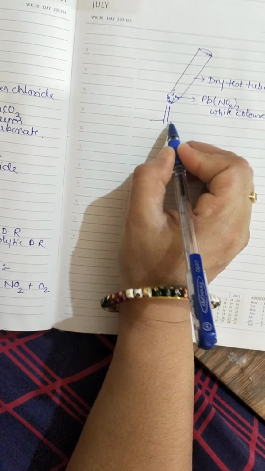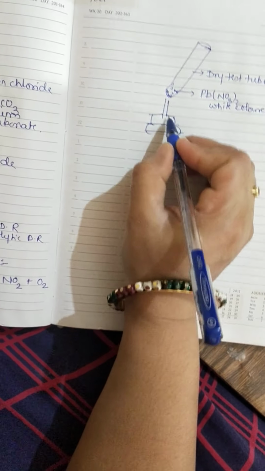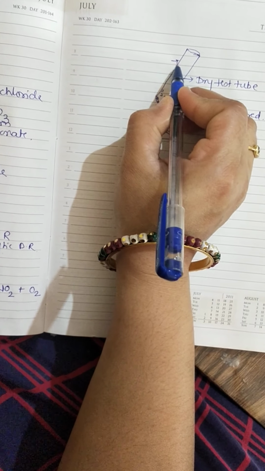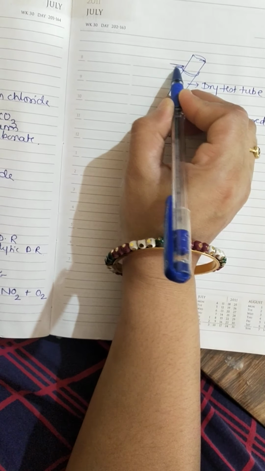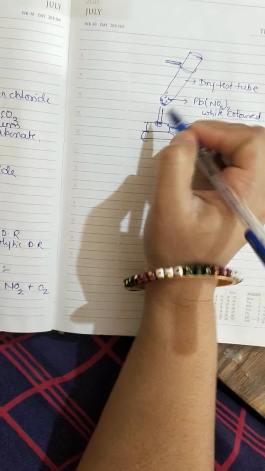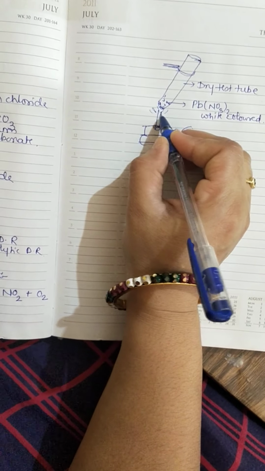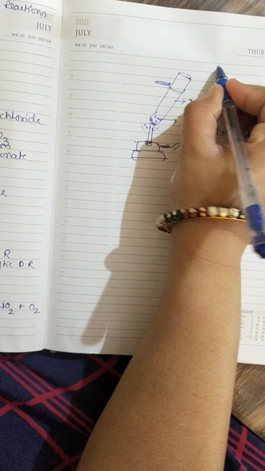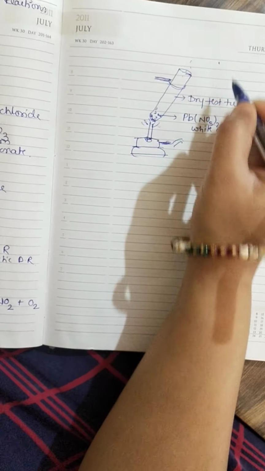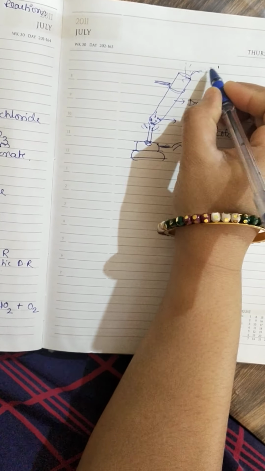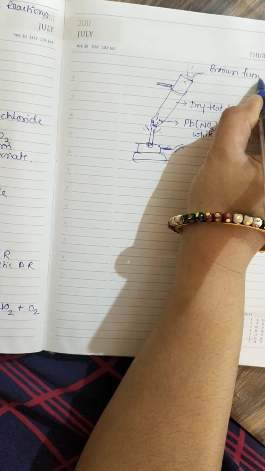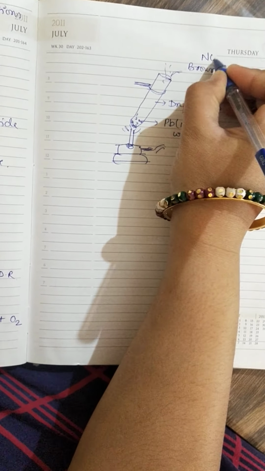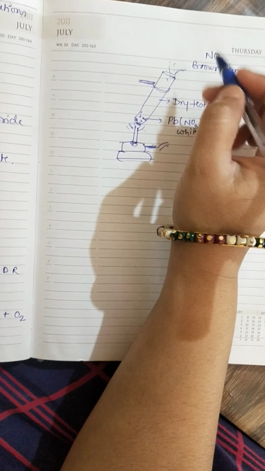It is a white colored compound. And if we supply heat over here, and this is the test tube holder for holding the test tube. What will happen if we heat it? Then this white colored compound decomposes into lead oxide, producing brown fumes, and these brown fumes are due to the formation of nitrogen dioxide. Plus from here oxygen gas will also evolve.